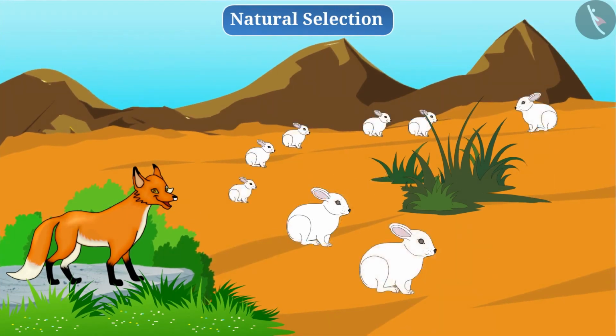We know that sexual reproduction produces variations in the population of all organisms. Suppose there is an occurrence of color variation during reproduction of white rabbits. Due to this, now brown rabbits also appear in the population.